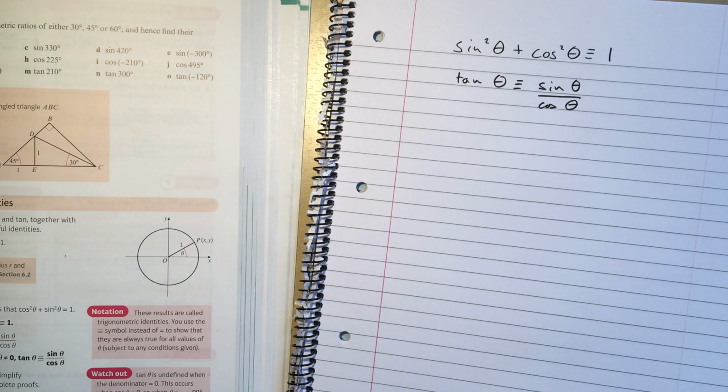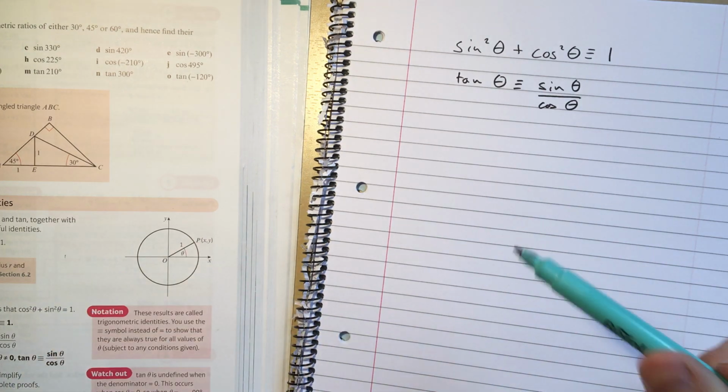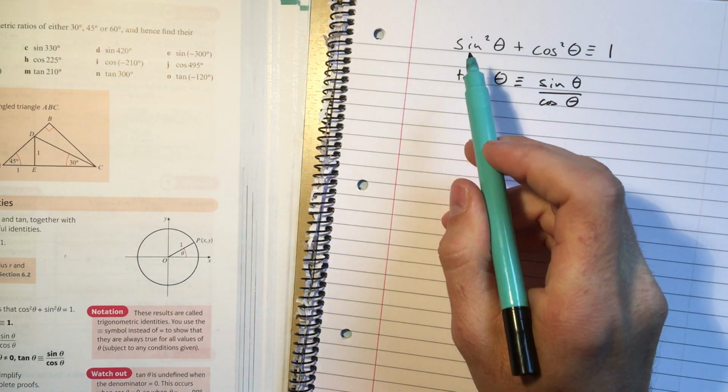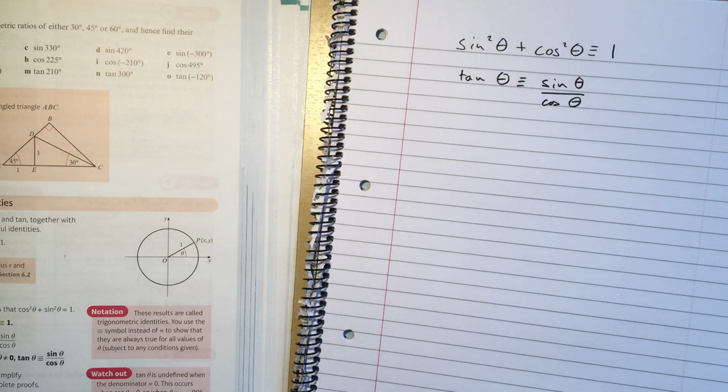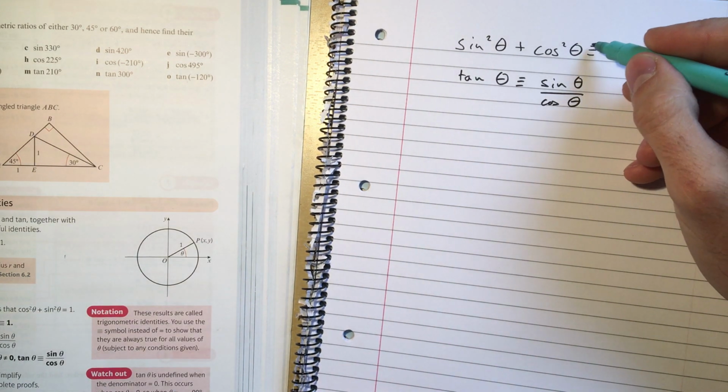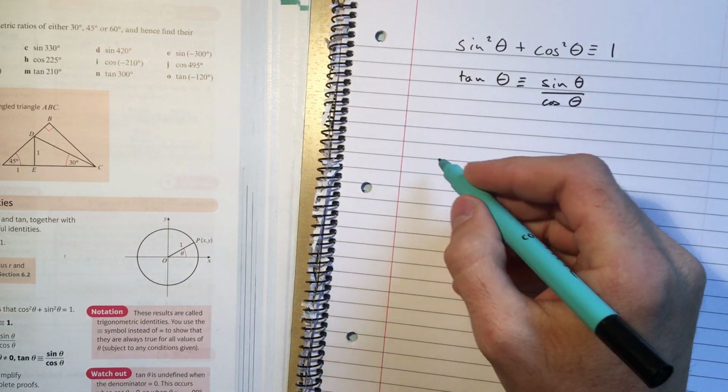If you look at the definition of sine and cos and tan, then you can see where these things come from. So sine squared plus cos squared equals 1, and tan theta is equal to sine theta over cos theta. I've used funny equal signs. I'll come back to those in a minute.